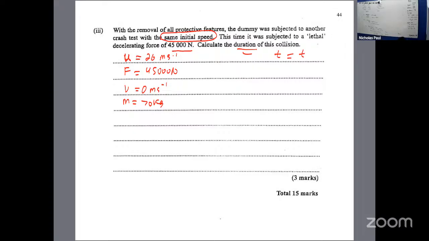So what formula are you thinking about using? Which one combines all those letters there? F, M, U, and T. Let me just look back at part 2.